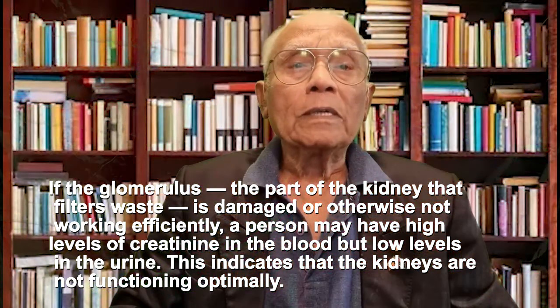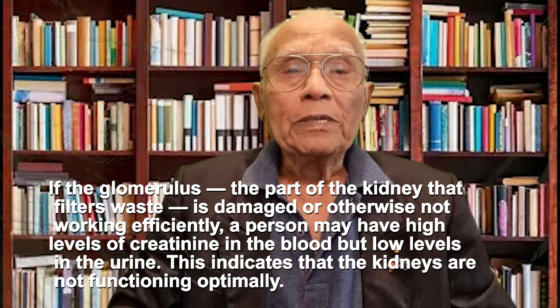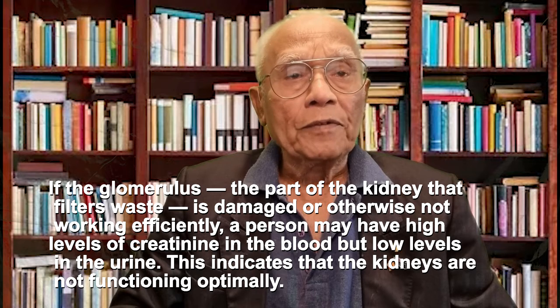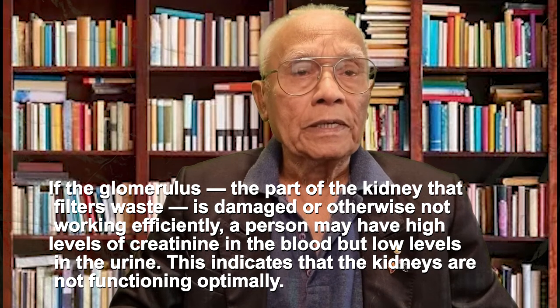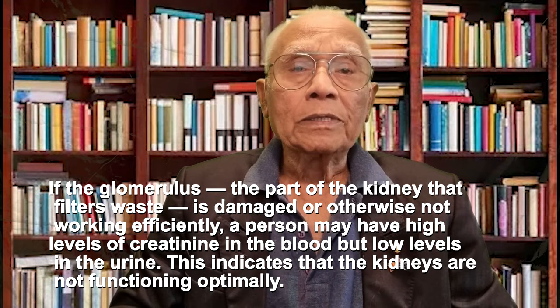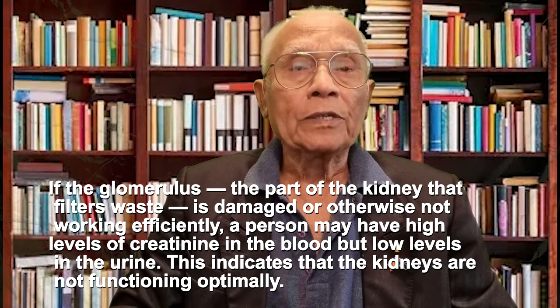If the glomerulus, the part of the kidney that filters waste, is damaged or otherwise not working efficiently, a person may have high levels of creatinine in the blood but low levels in the urine. This indicates that the kidneys are not functioning optimally.